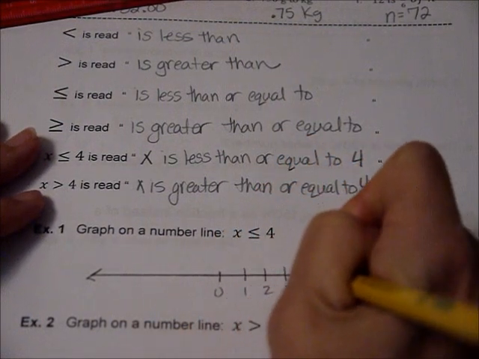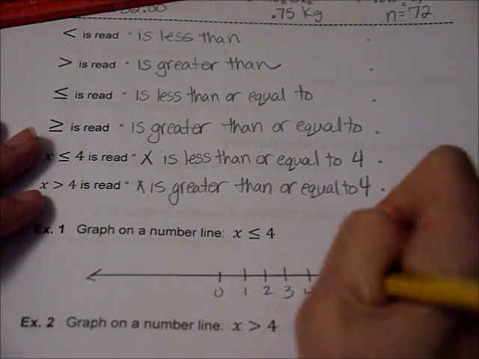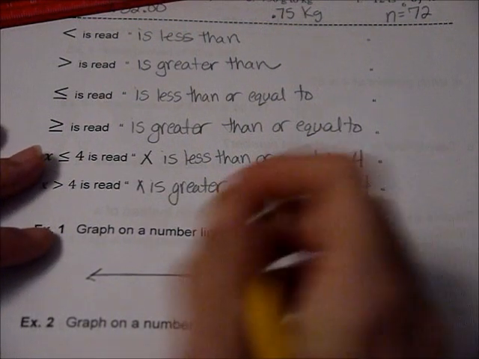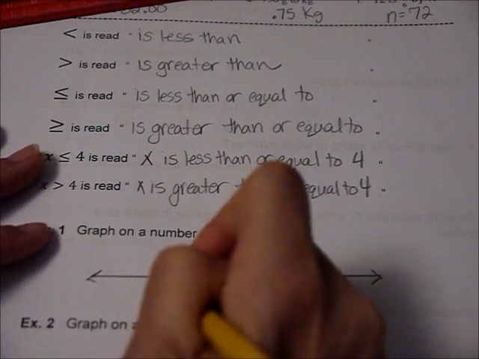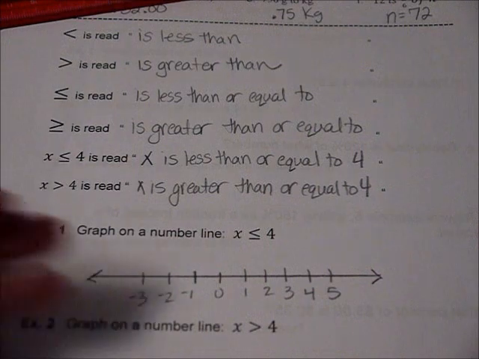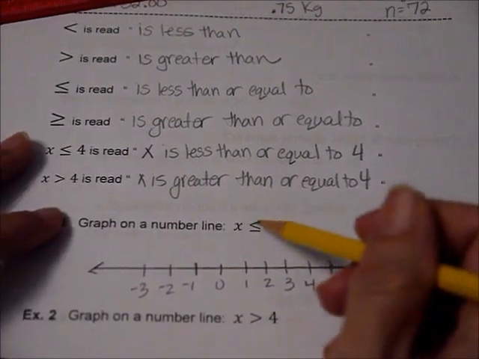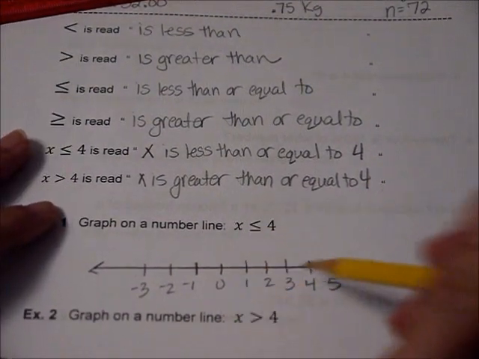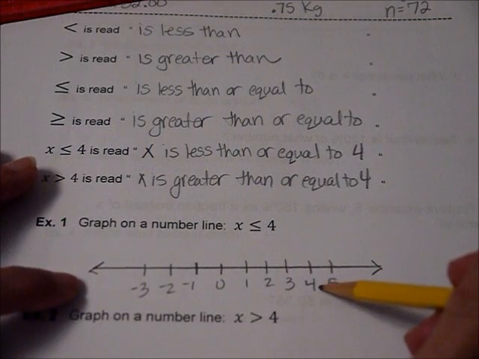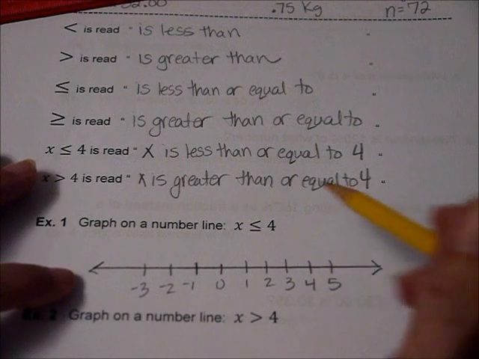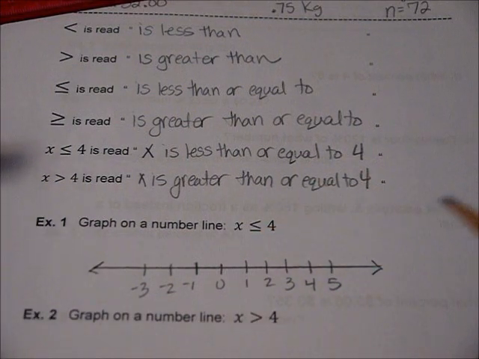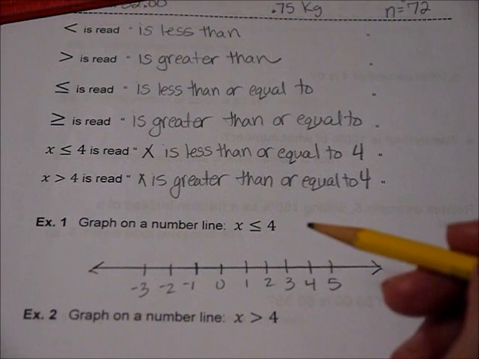I don't want you to go crazy and write a bunch of numbers, but make sure 4 is not the one on the end. See what I did. I just made a number line and made sure the 4 was on here. Notice I put 4 over here and not over here because I want to graph everything less than 4.